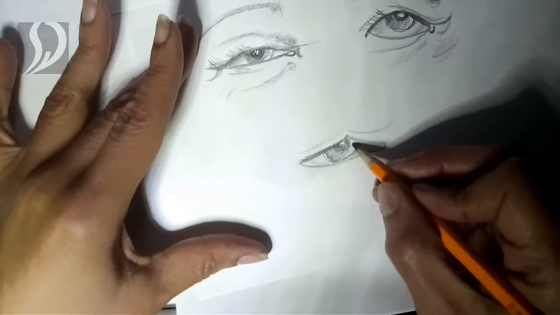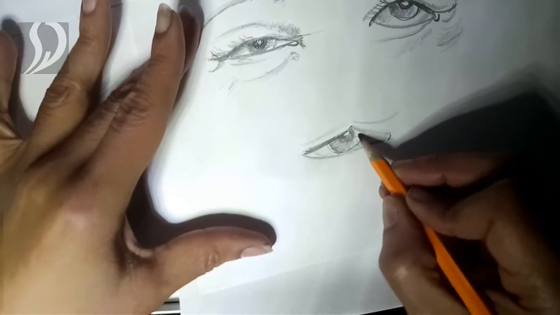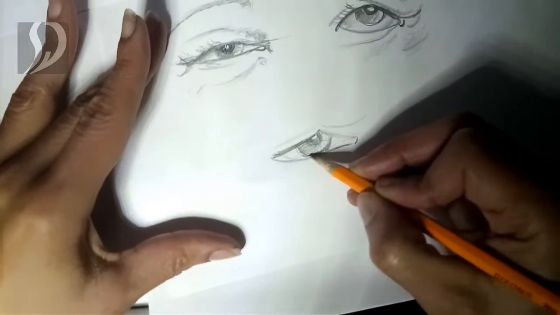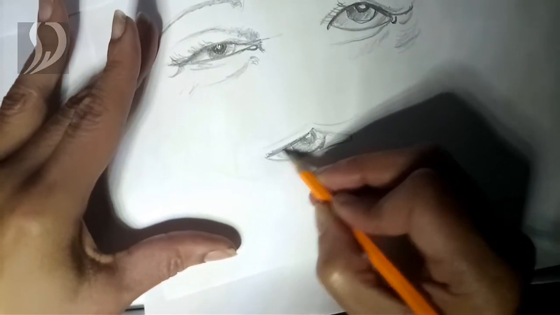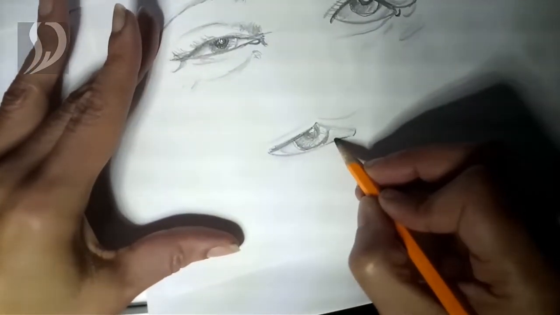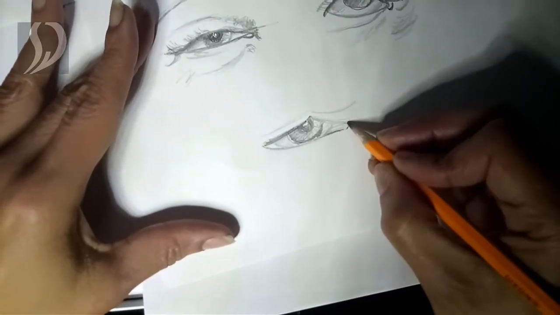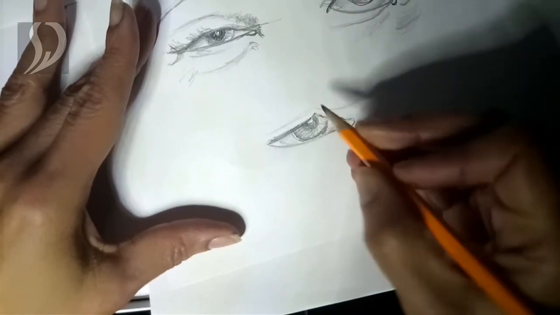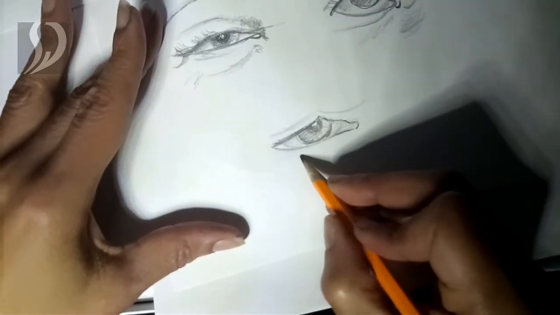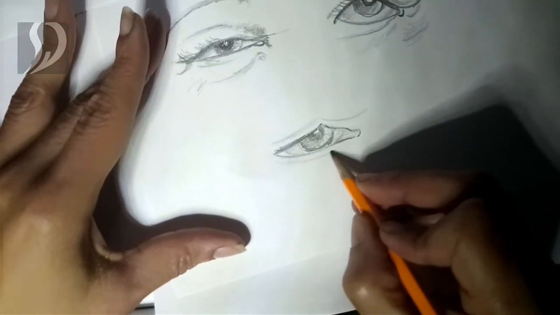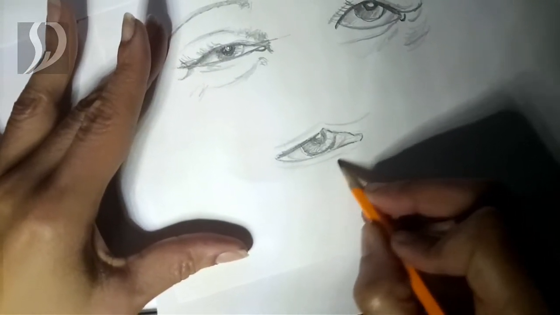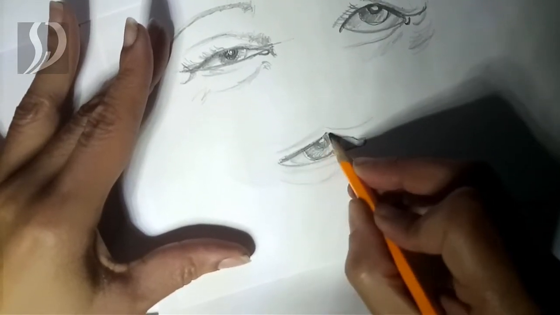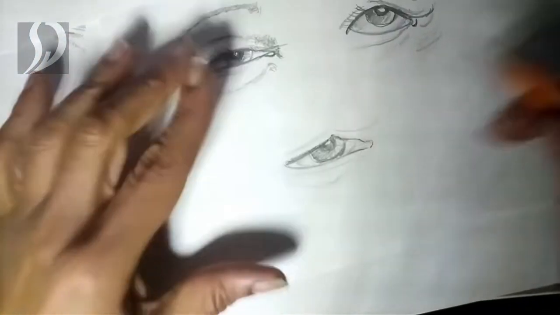Notice sometimes I make it dark on one side and then lighten it up on the other side, so it makes it look rounder. We're going to shade so we can tell that it's underneath the eyelid. Put that teardrop in there. Again, the eyebrow really pronouncing it and the creases around the eye really help identify what type of mood we are trying to project.